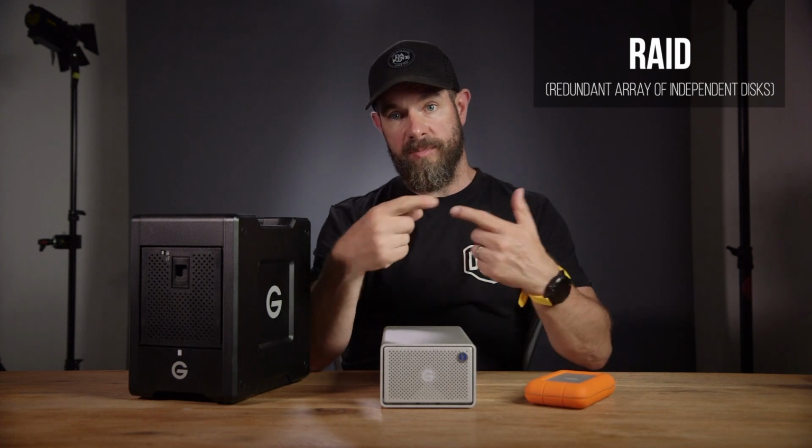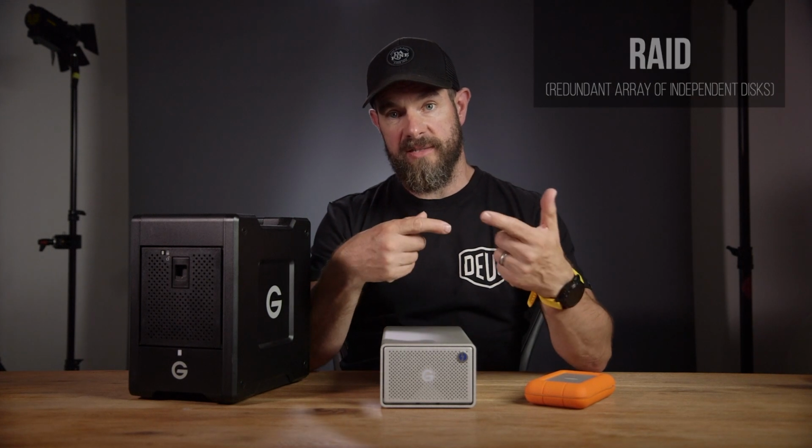And because the data can be written to those 2 drives simultaneously, it basically makes them twice as fast as one like this. The downside to that is that if you use this in a standard RAID configuration, or the fastest RAID configuration, and something happens mechanically to one of those drives, you've lost everything. Okay, so that's not ideal, but it does make for a very fast drive.